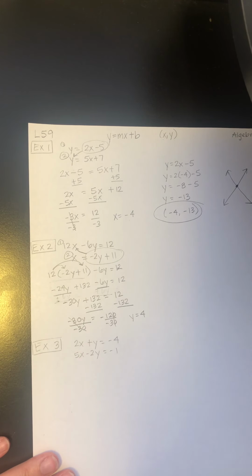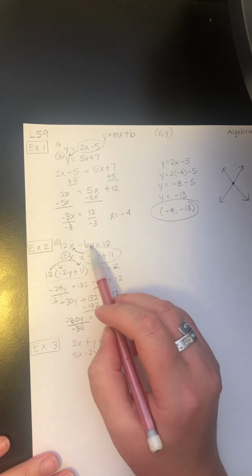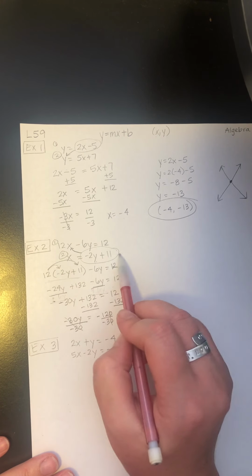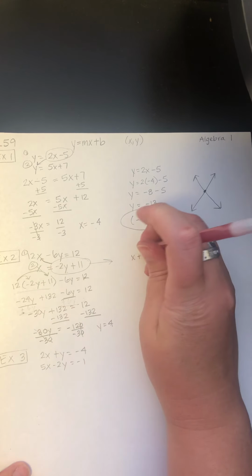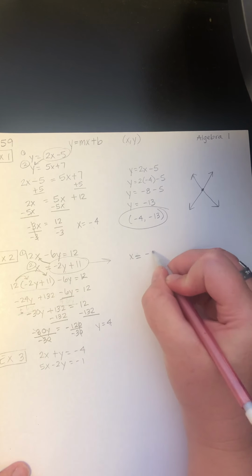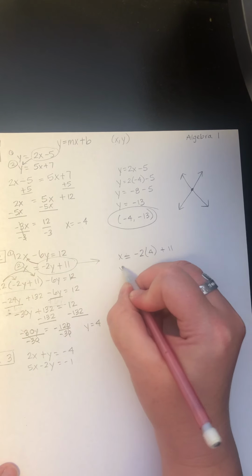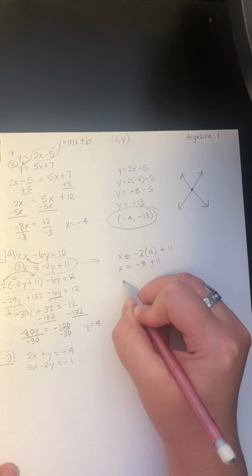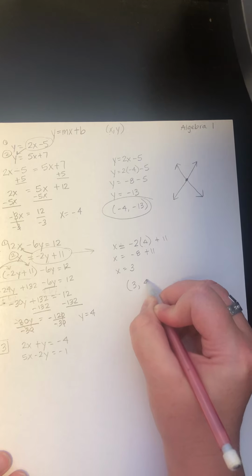Y equals positive 4. To solve for x, you replace y in either your first equation or your second equation. Looks like our second equation would be easiest to solve for. So we have x equals negative 2y plus 11. I'm going to replace y with positive 4. So, negative 2 times 4 is negative 8 plus 11. X equals 3. We can write our ordered pair as 3, 4.